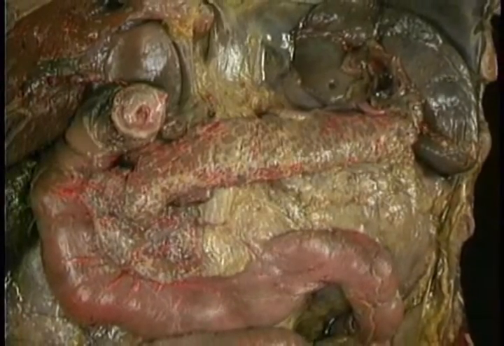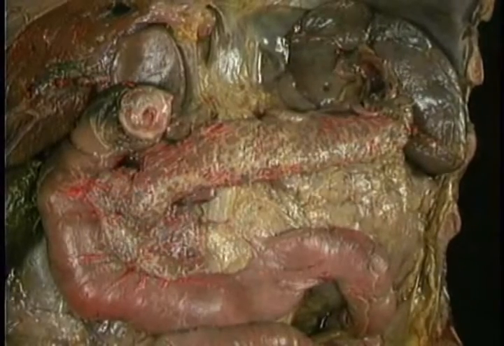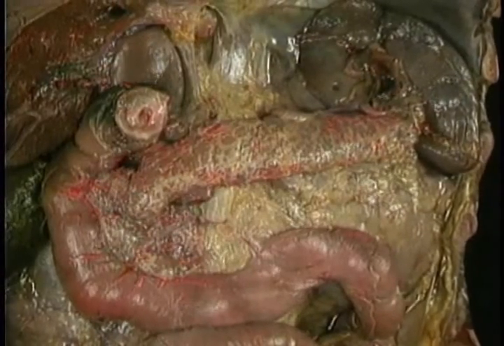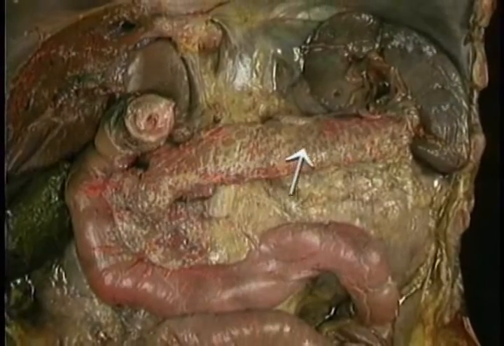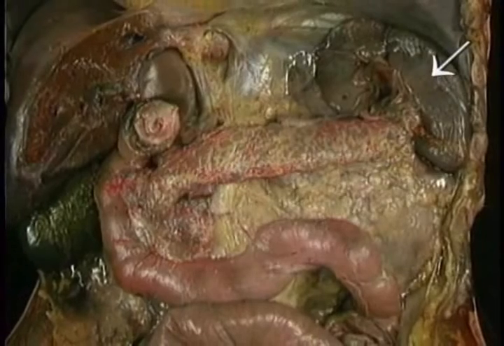The head of the pancreas is closely applied to the inner curvature of the duodenum. The neck, body, and tail of the pancreas extend to the left and slightly upward, ending here close to the spleen, which we'll see shortly.